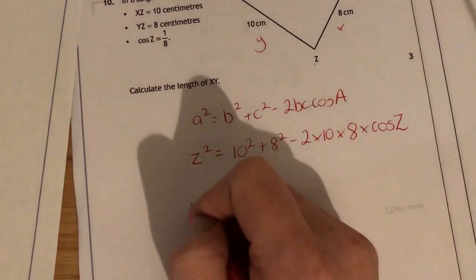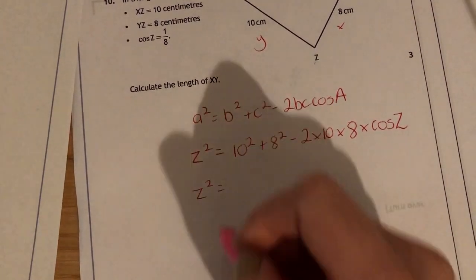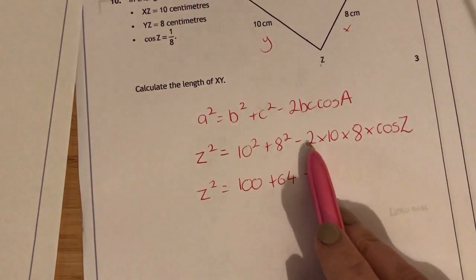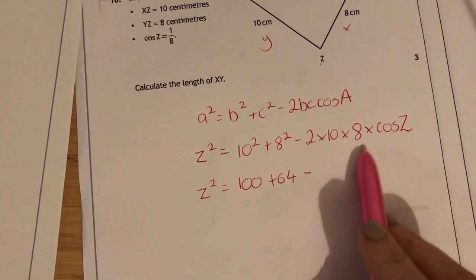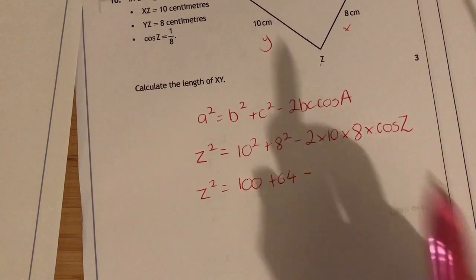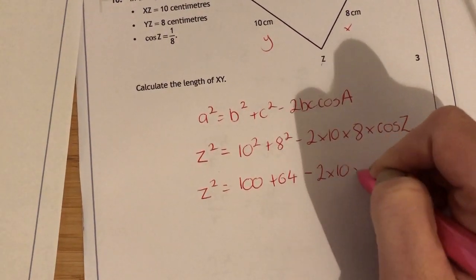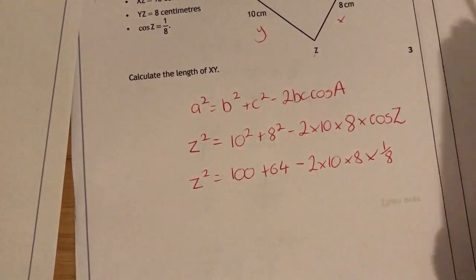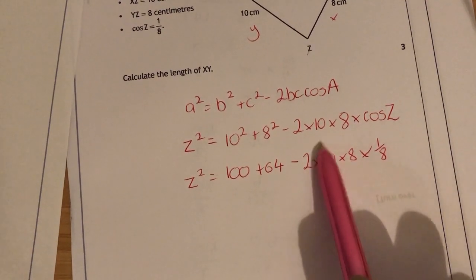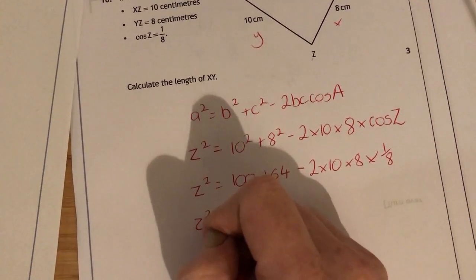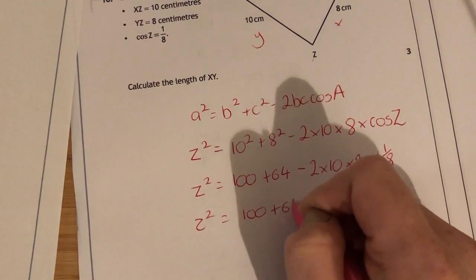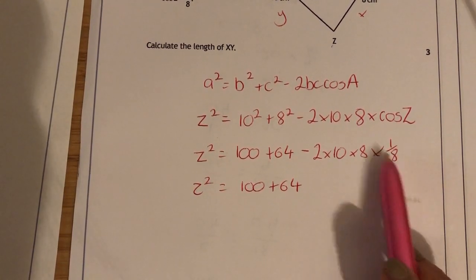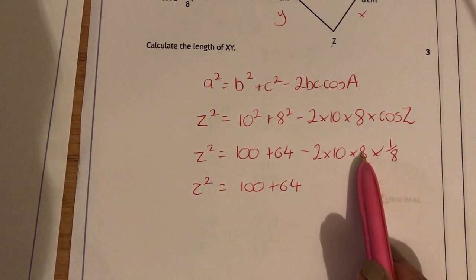So just tidying that up a little bit. Z squared equals 10 squared is 100, 8 squared is 64, minus 2 times 10 times 8. I'm going to leave that as that just now. 2 times 10 times 8 times cos Z, which is 1/8. We're now just trying to tidy this bit up, and we're trying to decide what's the best order to put this in. So Z squared equals, I'm just going to leave the 100 and the 64 for now. Okay. You can do this in whichever order you want to do first. So I'm actually going to do 1/8 times 8 first, because that just works out as 1.